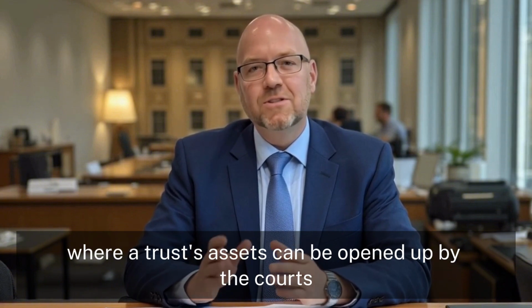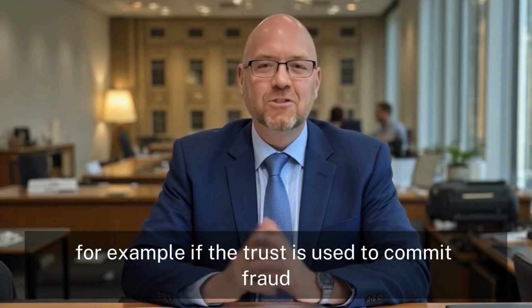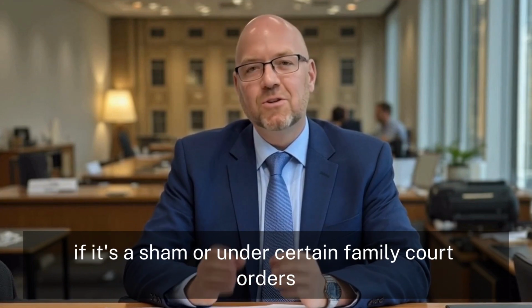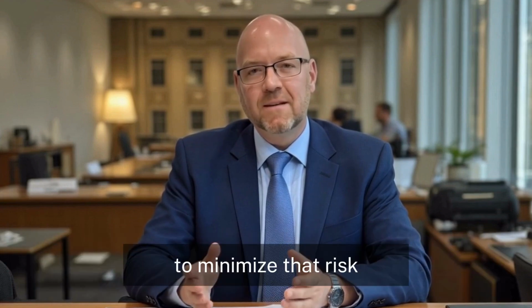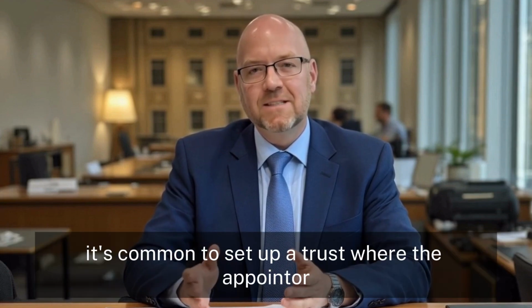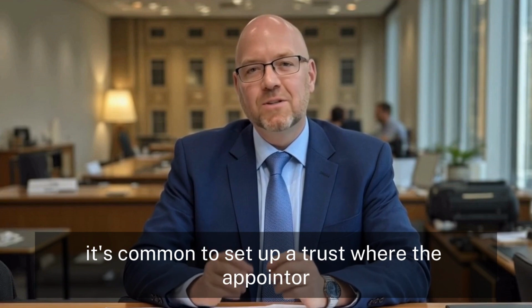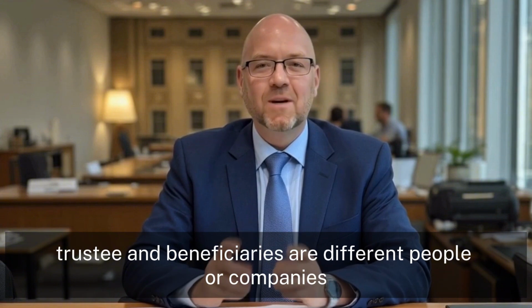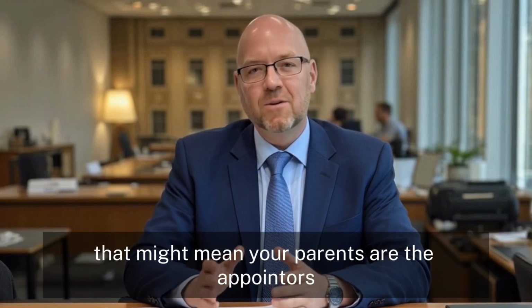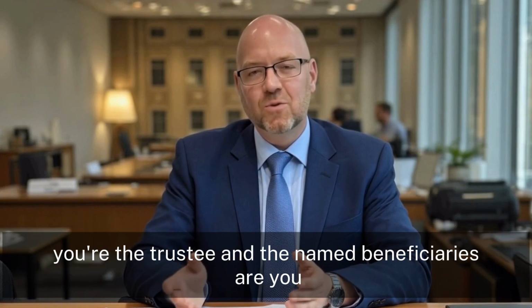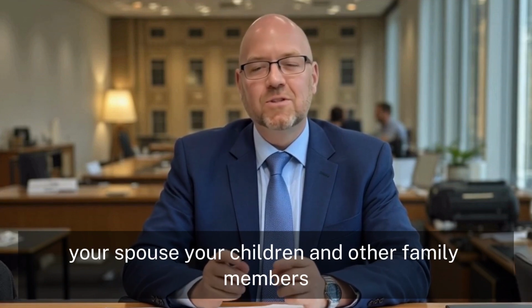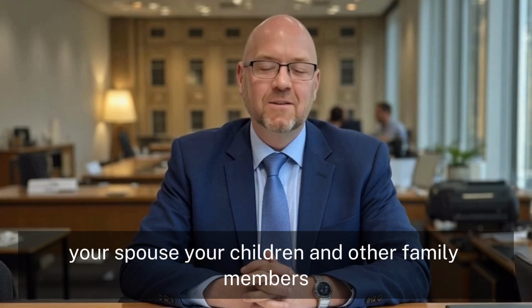It's also important to understand that there are situations where a trust's assets can be opened up by the courts. For example, if the trust is used to commit fraud, if it's a sham, or under certain family court orders. To minimize that risk, it's common to set up a trust where the appointor, trustee, and beneficiaries are different people or companies. That might mean your parents are the appointors, you're the trustee, and the named beneficiaries are you, your spouse, your children, and other family members.